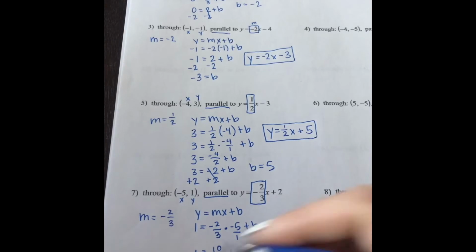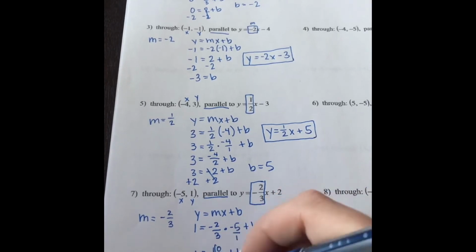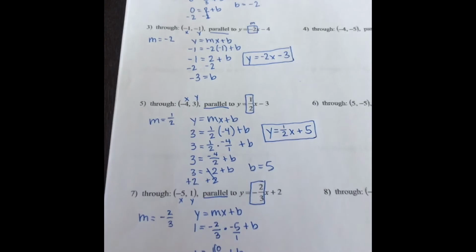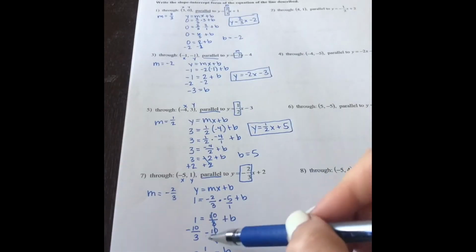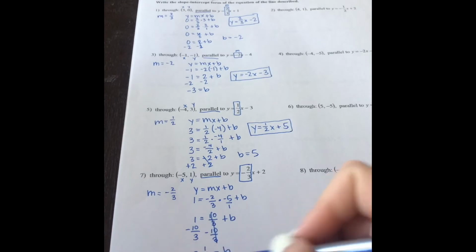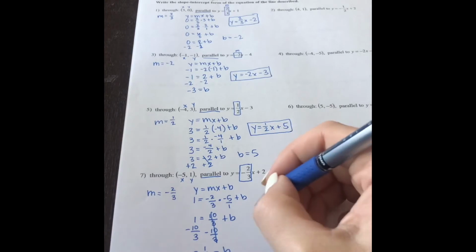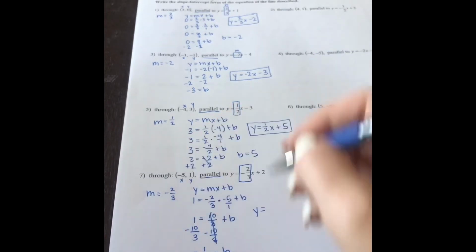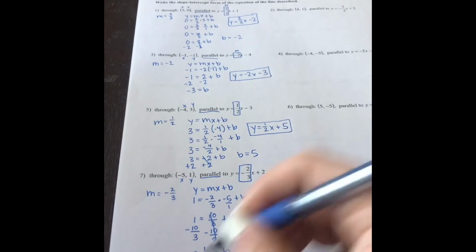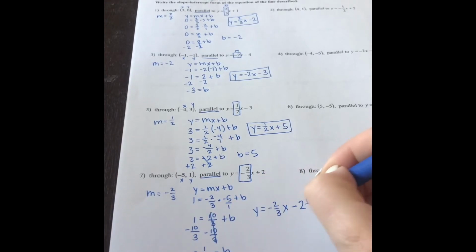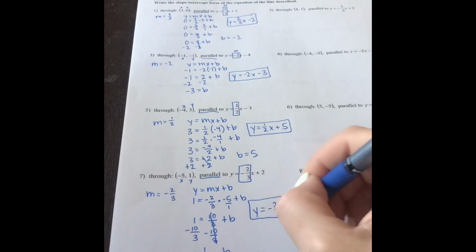plus b, minus 10/3 minus 10/3. Definitely allowed to use a calculator here. When you are using a calculator, you may use Desmos. That's absolutely fine. All right, so when I subtracted 1 minus 10/3 on the calculator, I got -2 1/3. So now I'm going to just rewrite that as y equals, keep your slope, -2/3, x, and then -2 1/3. And that's our final answer.